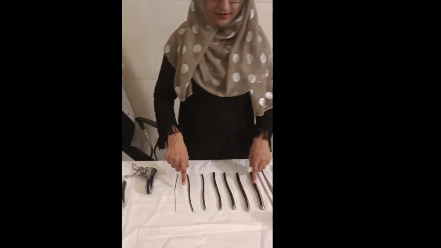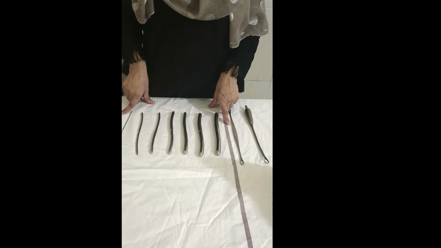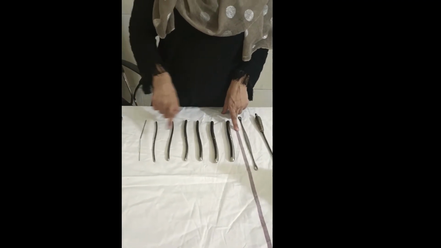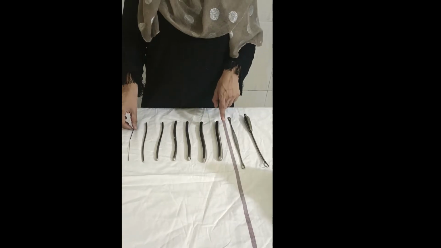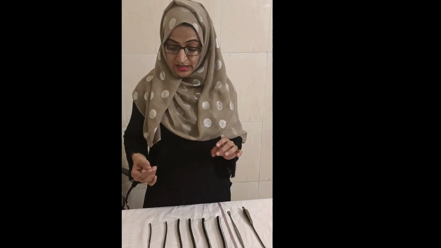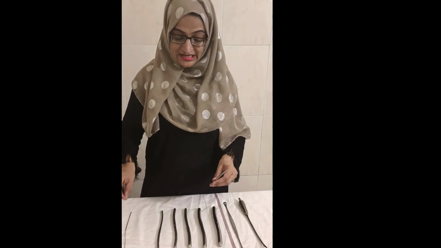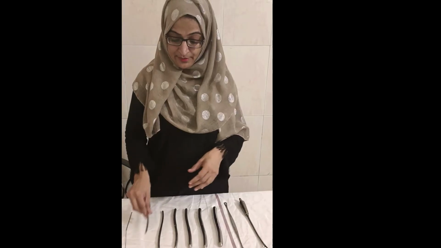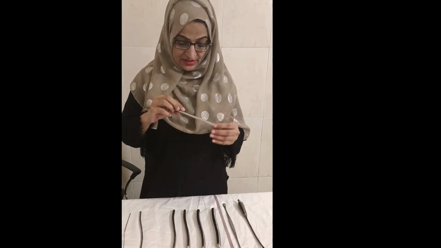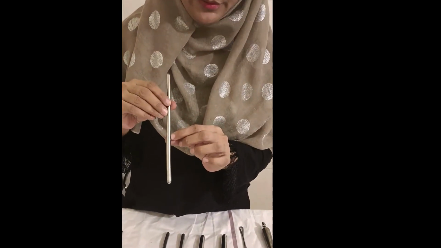Now you can see here these are the sets of dilatation cannulas, like Hegar dilators. These Hegar dilators are of different sizes, from the smaller one to the larger one. This is the smaller one Hegar dilator, and this is the larger one. There is an increase in number, and the numbers are written on these dilators. Here it is written number 7, and here it is written number 8.